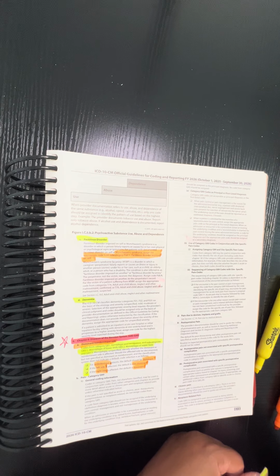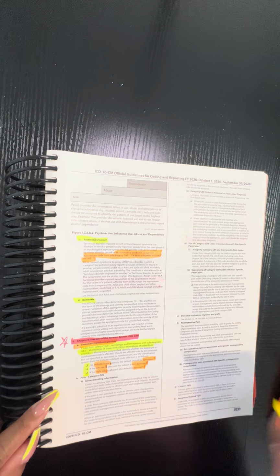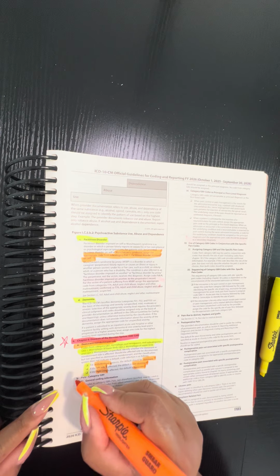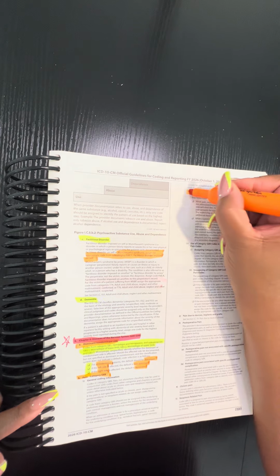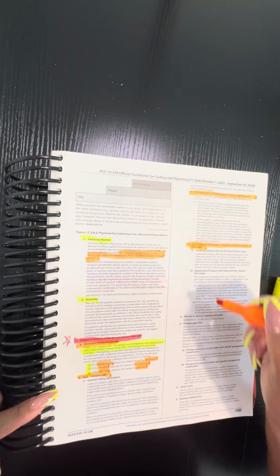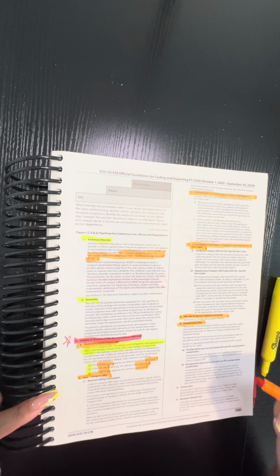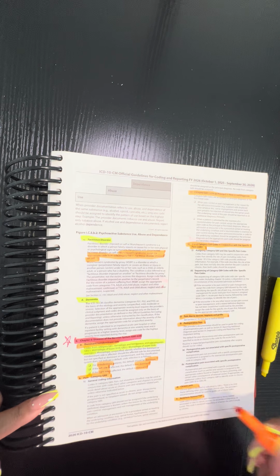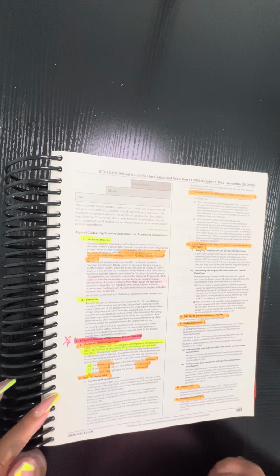Pain, general information, B, let's go, A, B, we got number 2, number 3, number 4, number 5. All right, let's make some things stand out.